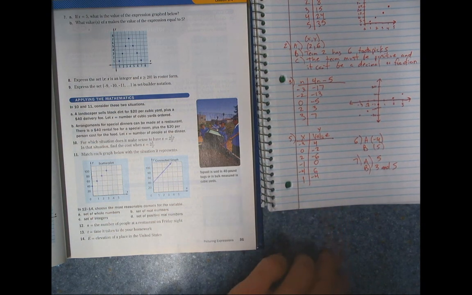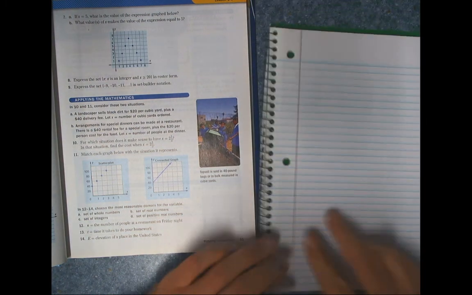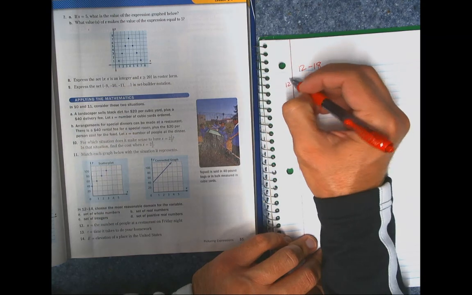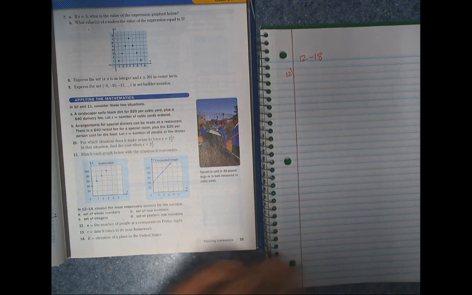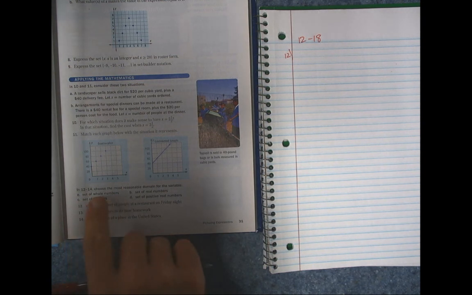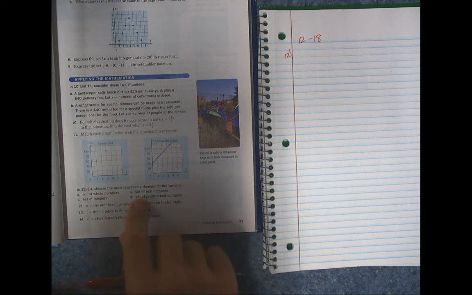All right, we did 5 through 7. We're going to 12 through 18. Down here at the bottom. So we're choosing between a set of whole numbers. Okay, those are positive whole numbers. Those do not include negatives.